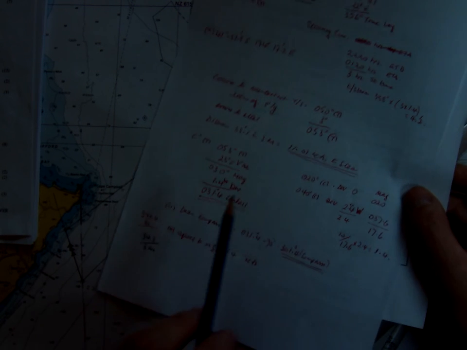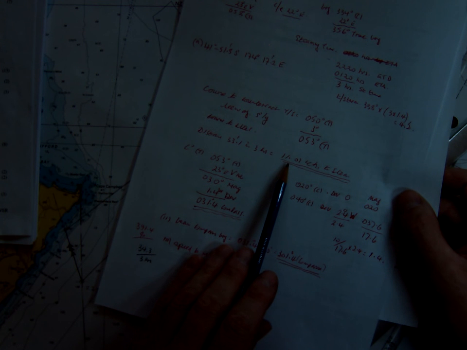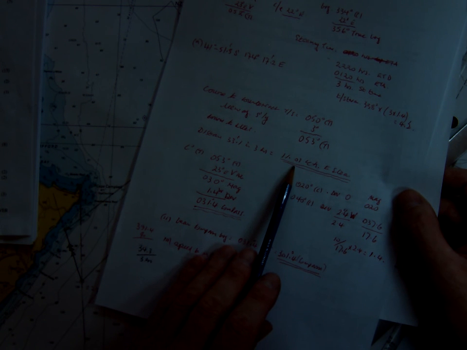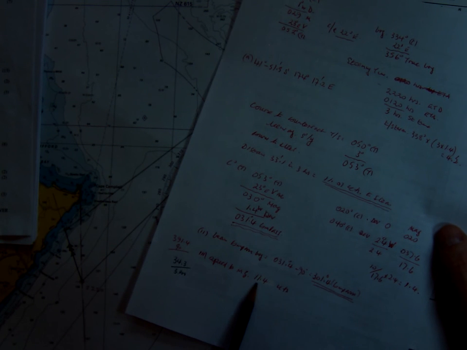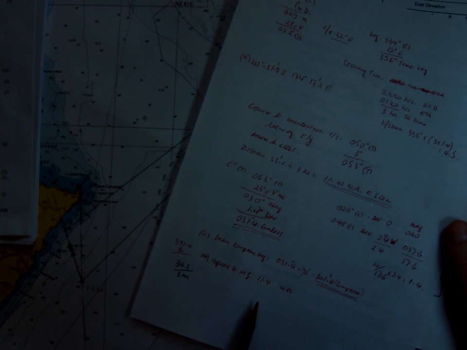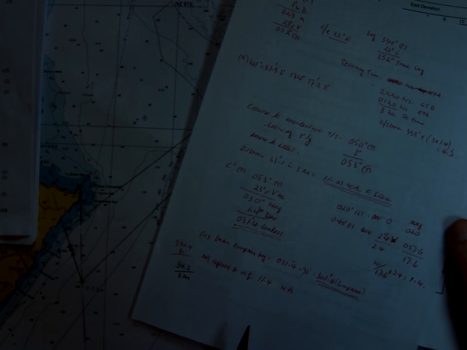Okay, we'll actually go at 11.03 knots to get there in the right time, but because the current's pushing us, we'll actually be making good 11.4 knots. So that's how you would answer that particular question.